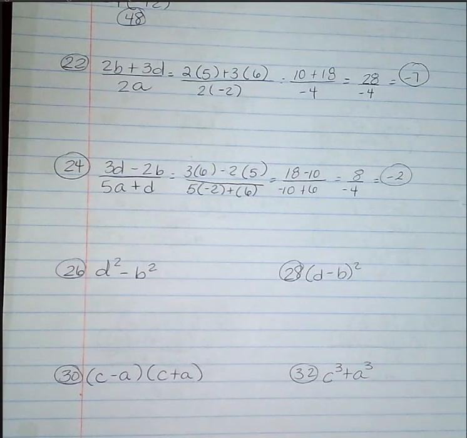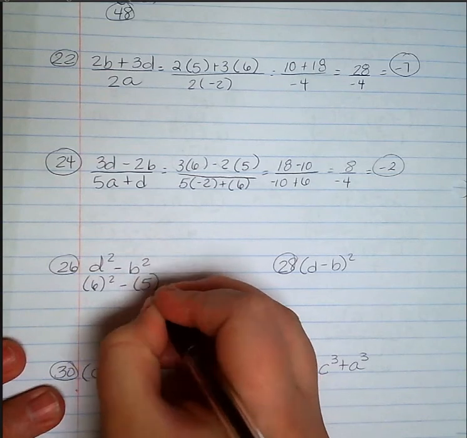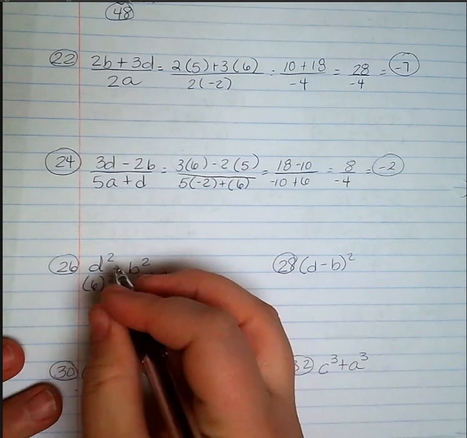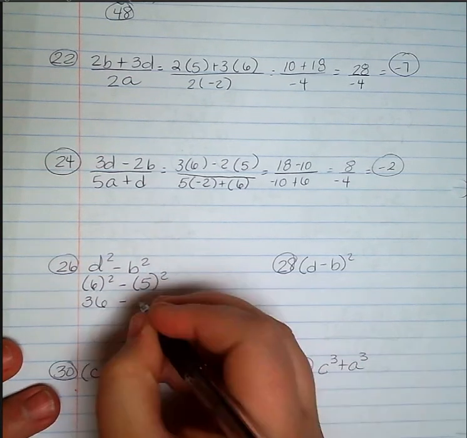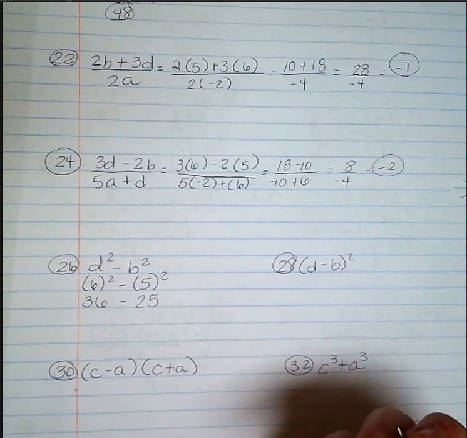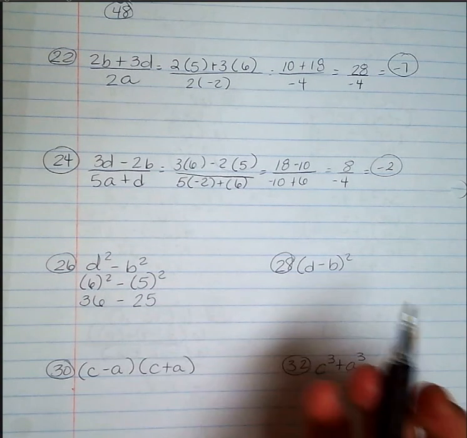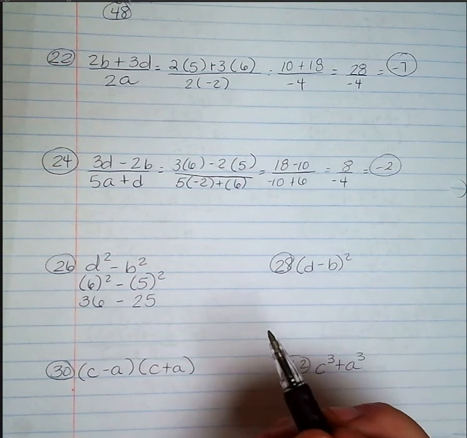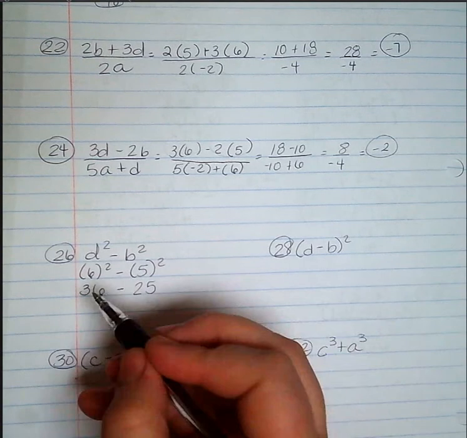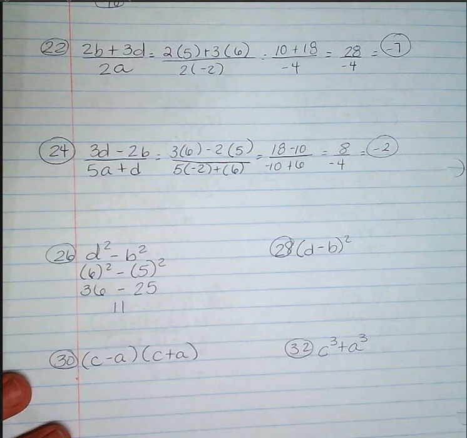D squared minus B squared. Well, D was 6. B is 5. So 6 squared is 36. 5 squared is 25. Now, this is one of the reasons why we are putting these in parentheses. Because if we hadn't put these in parentheses, you might have thought we were squaring that negative. But we're not. That's not included in the 5. Okay? So 36 minus 25 is going to give us 11 for problem number 26.